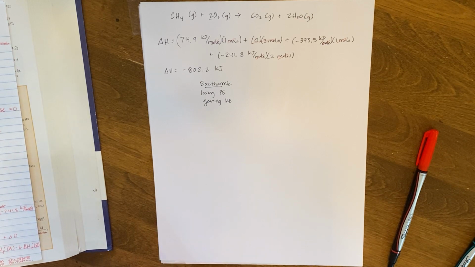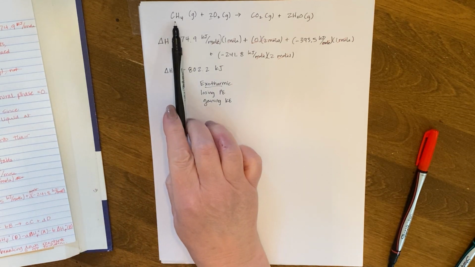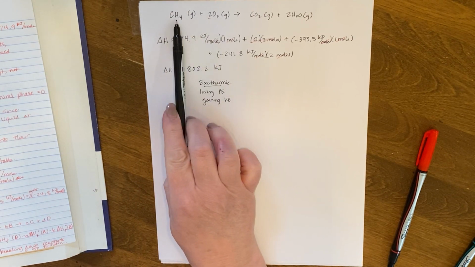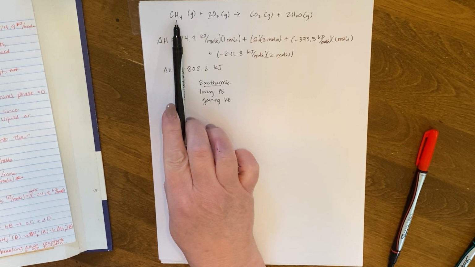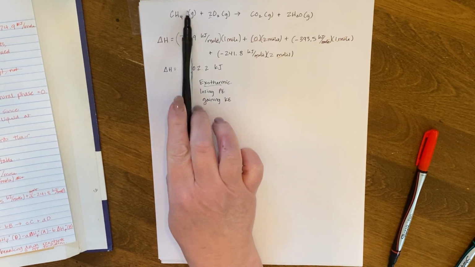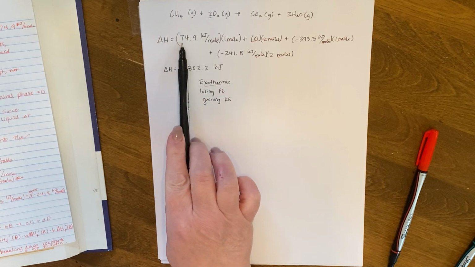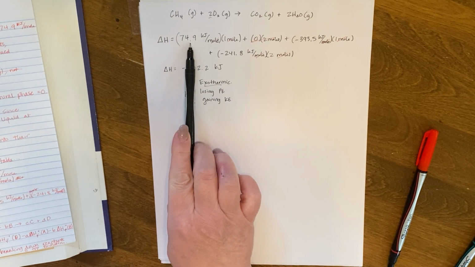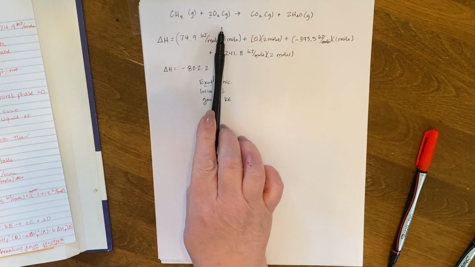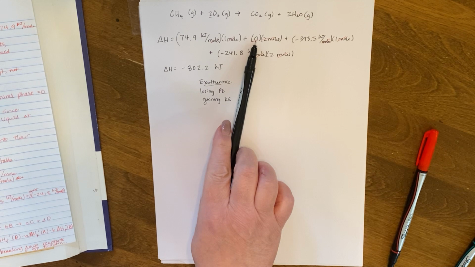So there we've walked through the nuts and bolts. We can use the standard enthalpies of formation. When we're breaking reactants apart, we use the opposite. We change the sign. So it takes negative 74.9 to form this, but in this case we're not forming it, we're breaking it apart, so we use positive 74.9. Any element in its natural phase, the enthalpy of formation is 0.